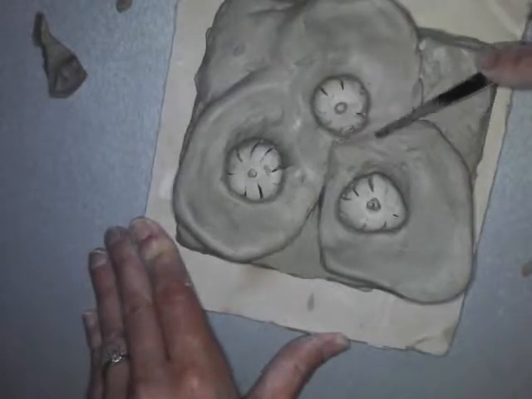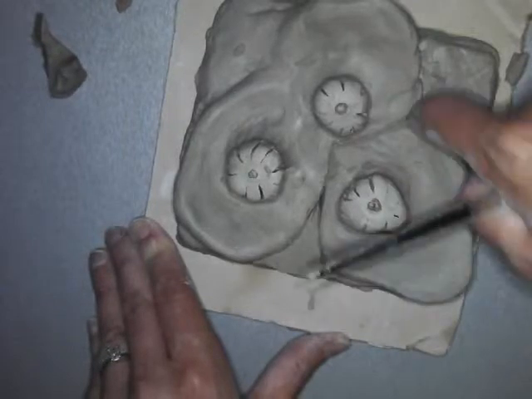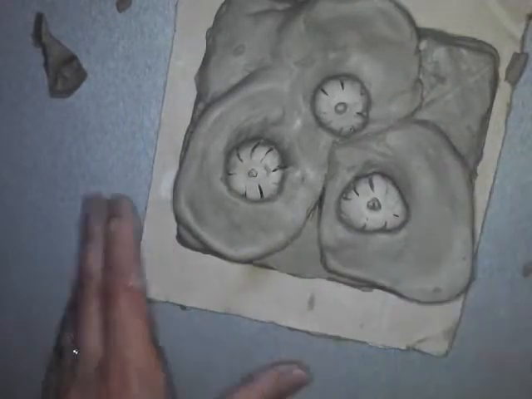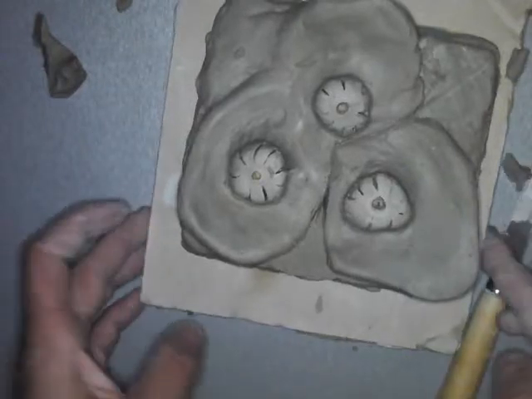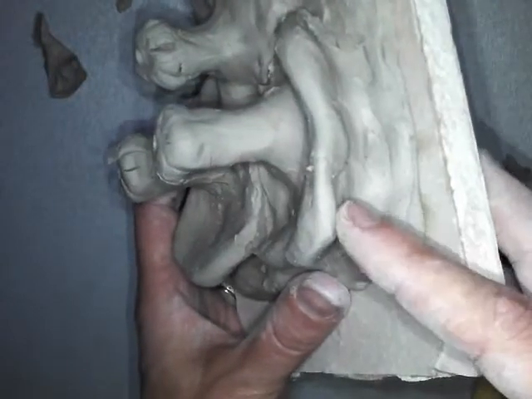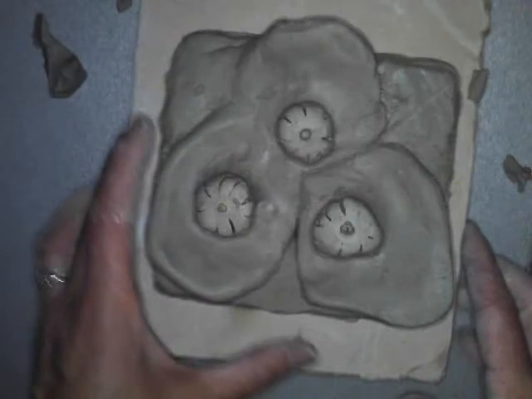So it's going to emerge from the bottom of this other leaf. Perfect. Next thing I want to think about is edge. This edge is pretty thick, so I'm going to show you a way to thin that down and make it look like the thickness of a leaf.